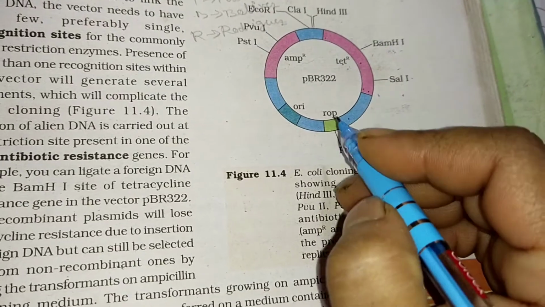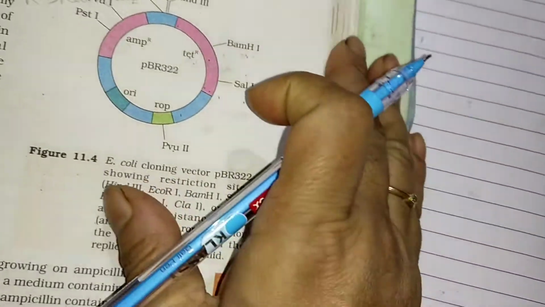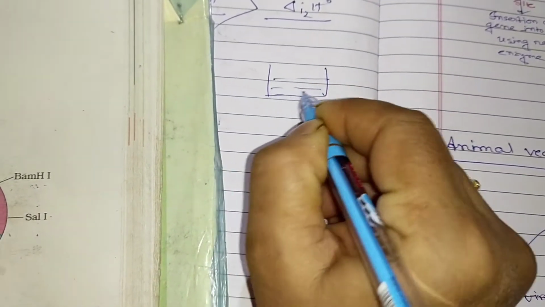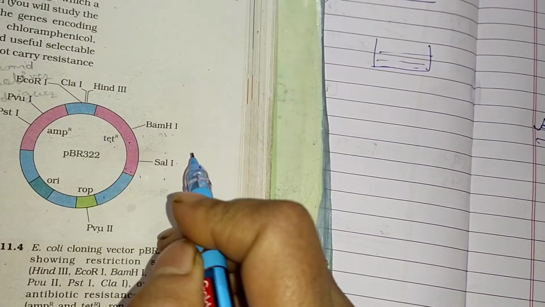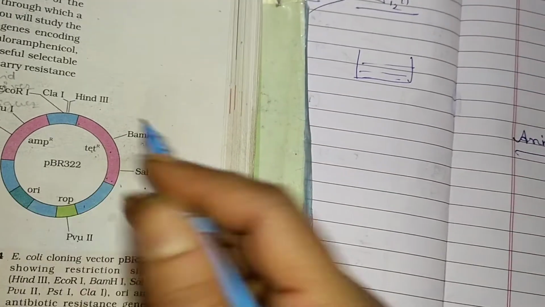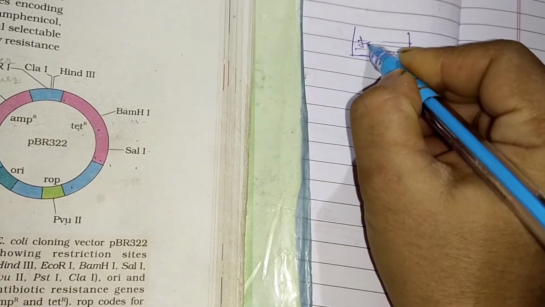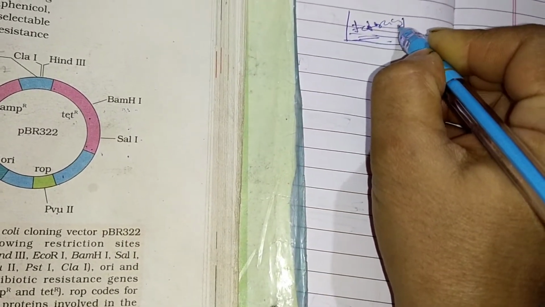So if you take some media, prepare media for bacterial culture, and introduce this plasmid into the bacteria, that is called recombinant DNA. That bacteria cannot grow if this media has tetracycline antibiotic.